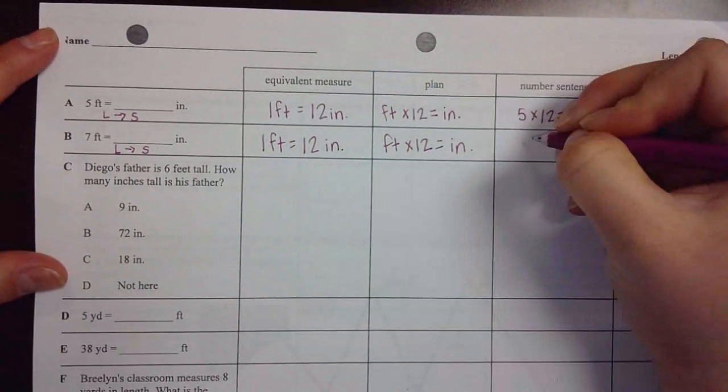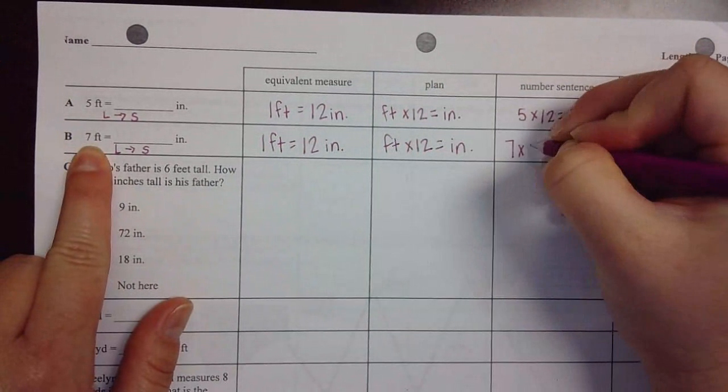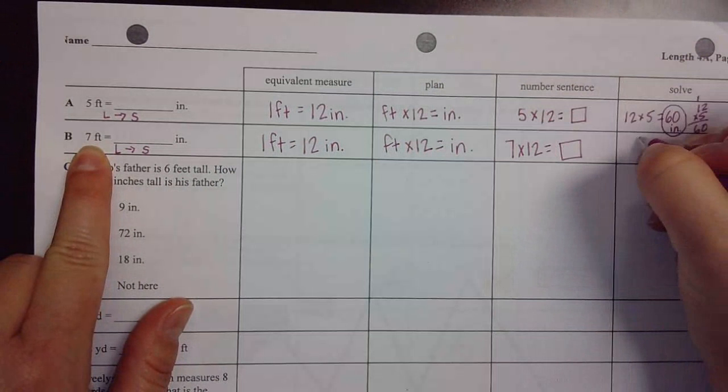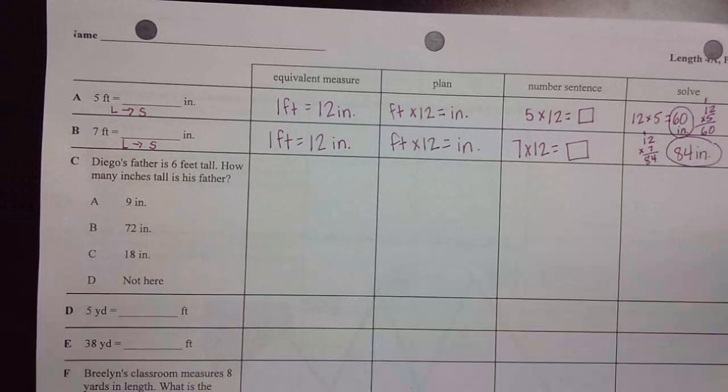So my number sentence is how many feet? There's 7. So I take my 7 feet, times it by 12, and that's going to equal our answer. So I have 12 times 7. 7 times 2 is 14. 7 times 1 is 7, plus 1 more is 8. So 84 inches.